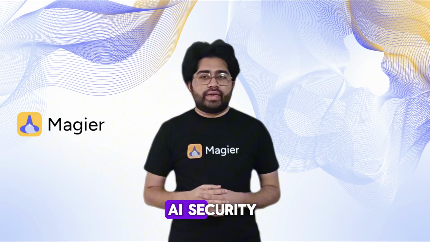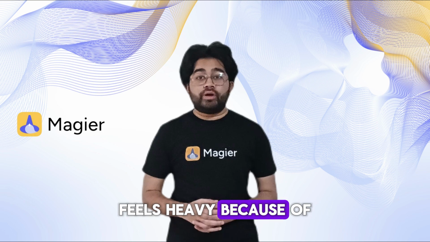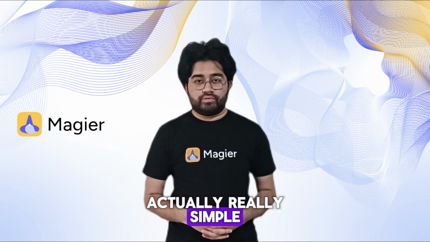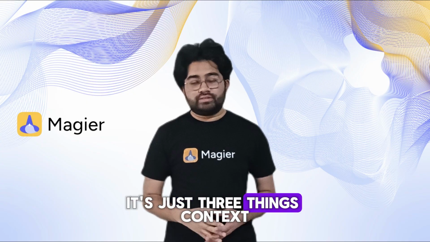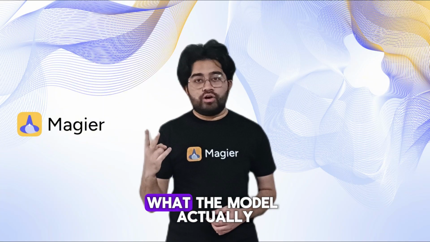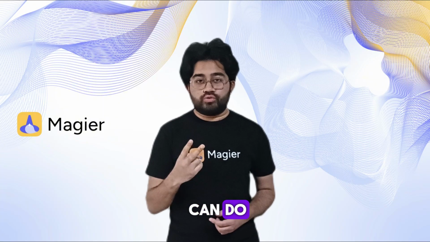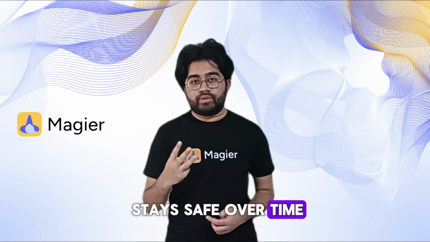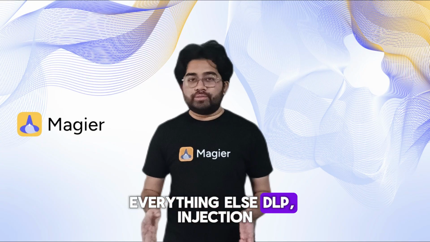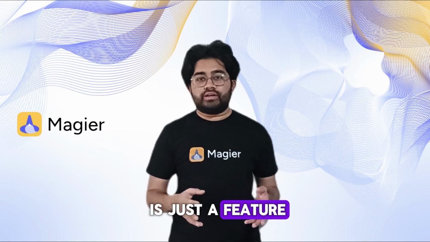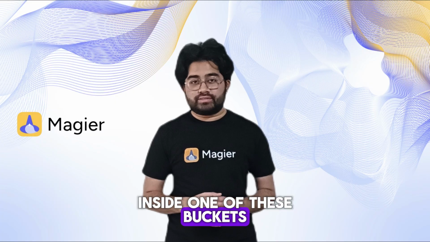So to recap, AI security feels heavy because of the vocabulary. But the system is actually really simple. It's just three things: context, what the model sees; actions, what the model can actually do; and proof, to verify it stays safe over time. Everything else, DLP, injection defense, guardrails, is just a feature inside one of these buckets.